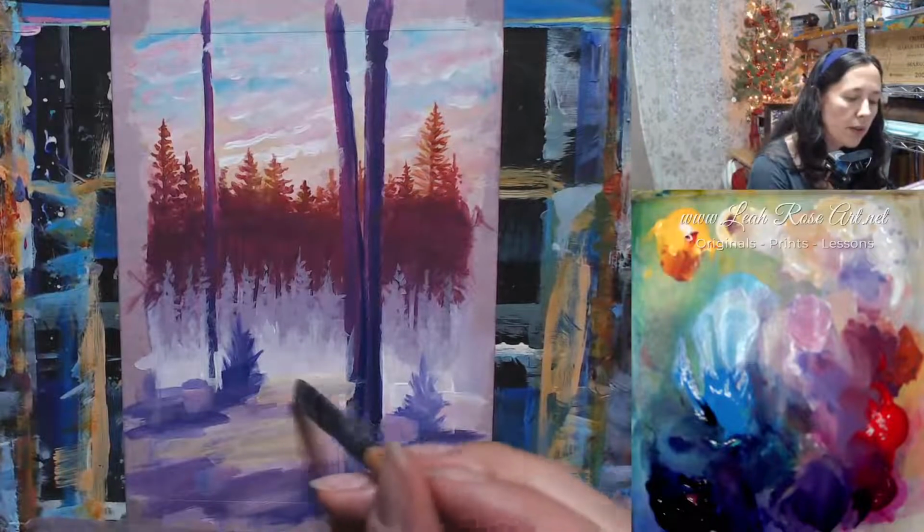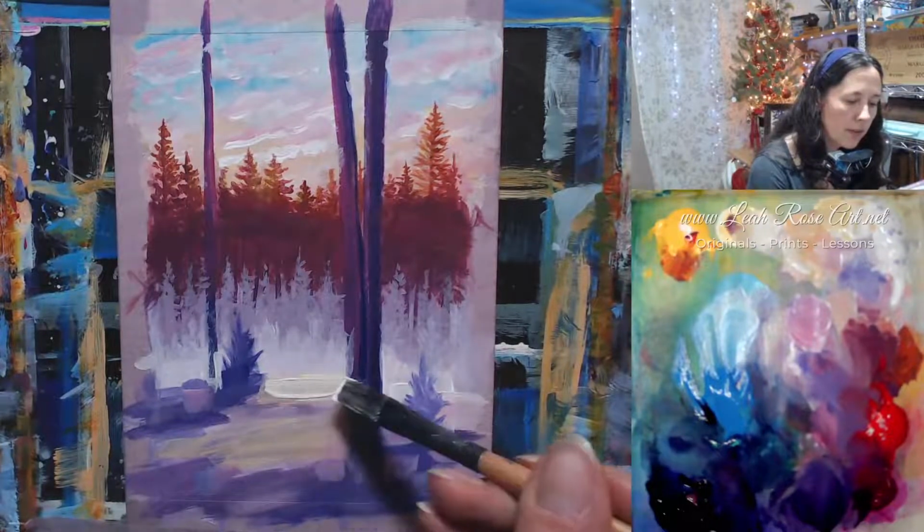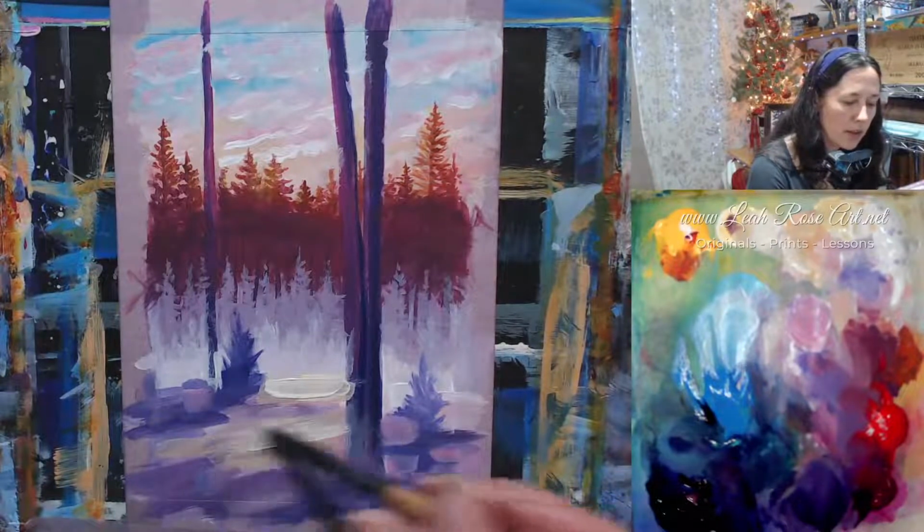Purple got in my yellow. Not as bright as I would like it to be.